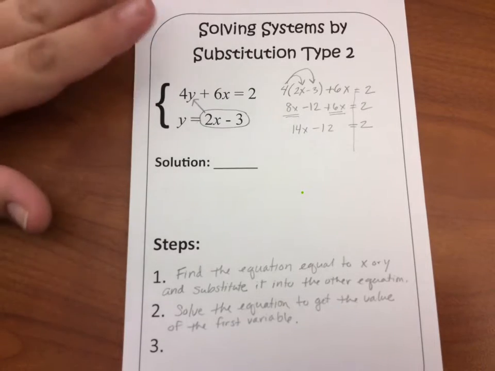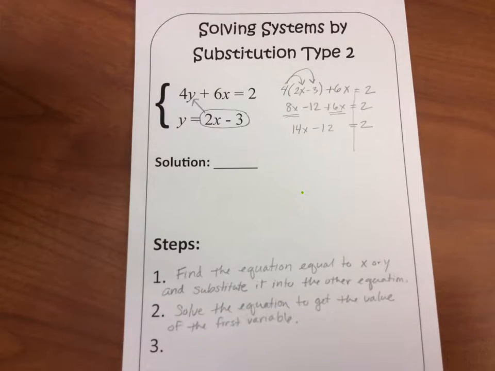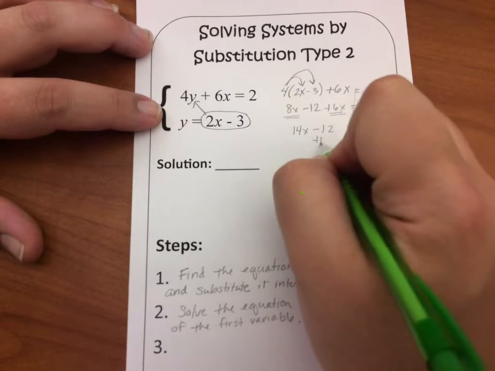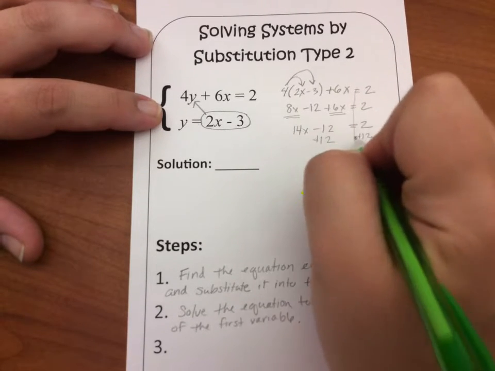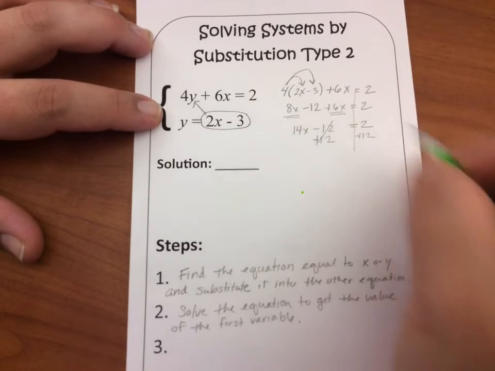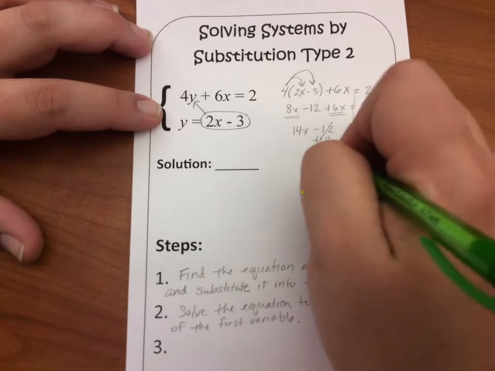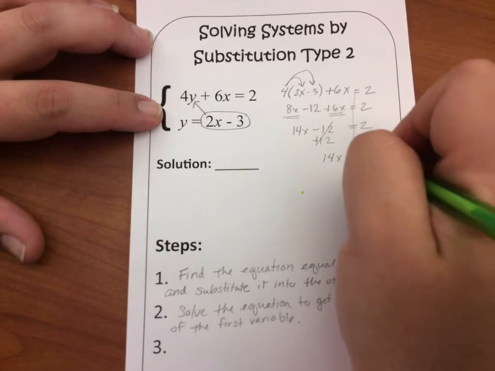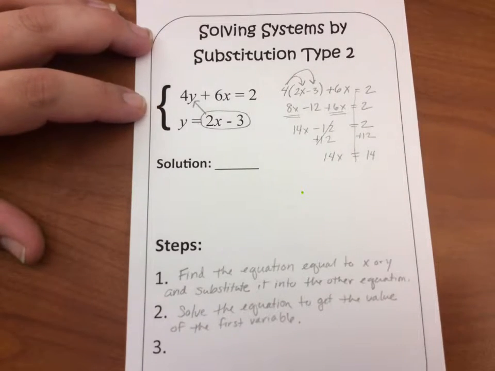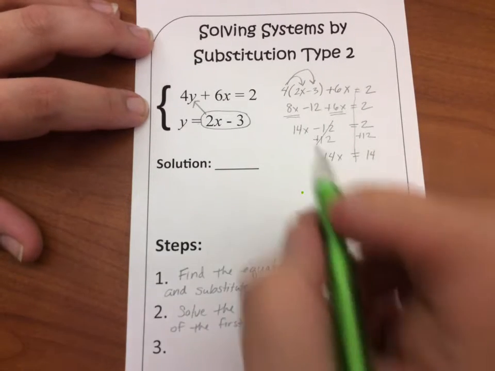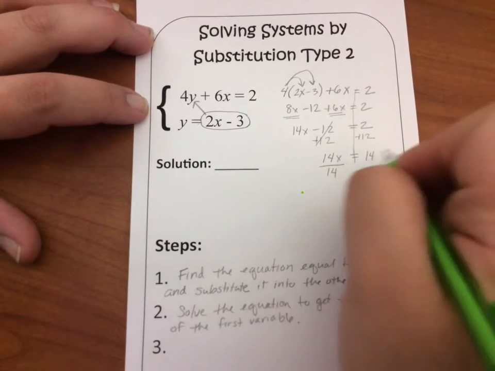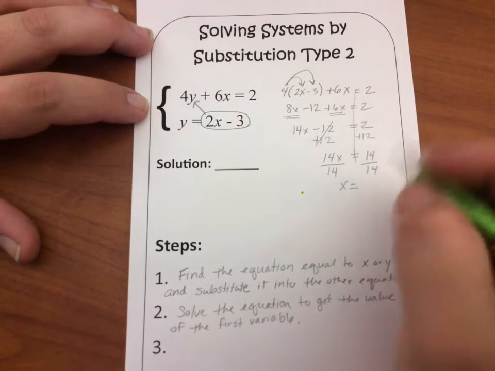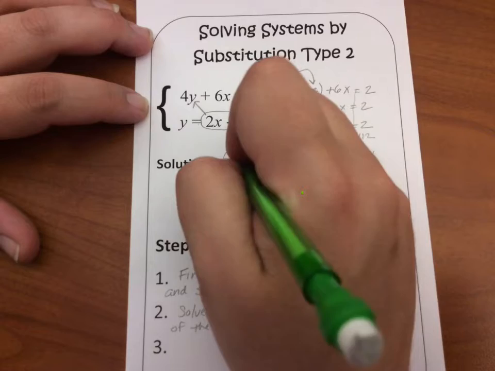To continue to solve, I'm trying to get the x by itself. So I'm going to get rid of this minus 12 and do the inverse, add 12 on both sides. So those will cancel out. I'll have 14x over here equals 2 plus 12, which is 14. So to get x by itself, or isolate the variable, I need to get rid of this 14, so I need to divide it out. x will equal 14 divided by 14, which is 1. So the first part of my solution is 1.